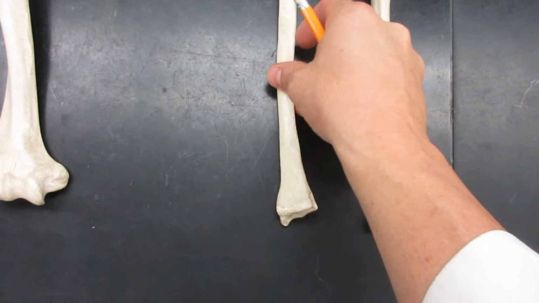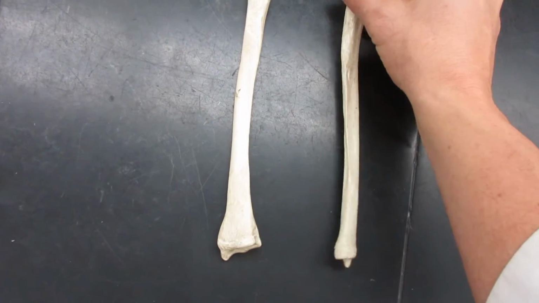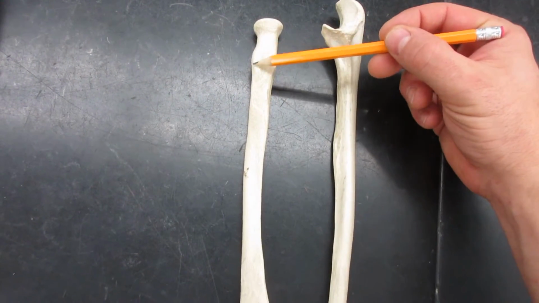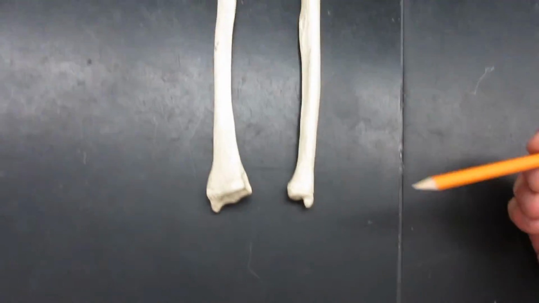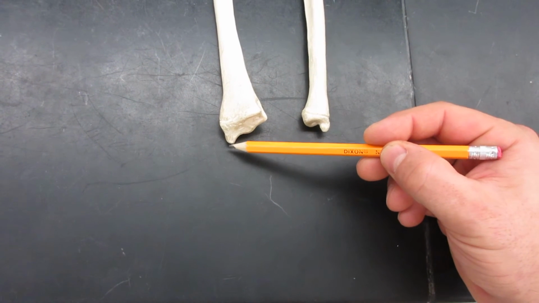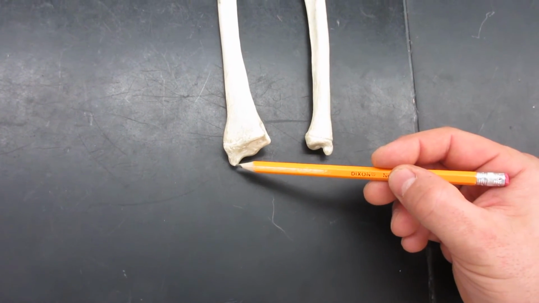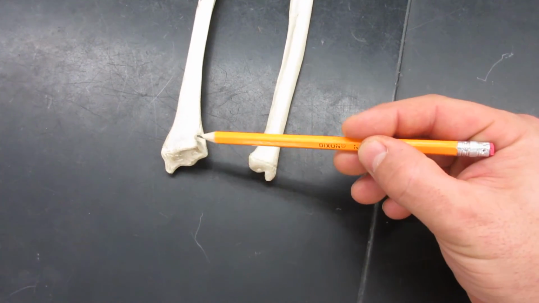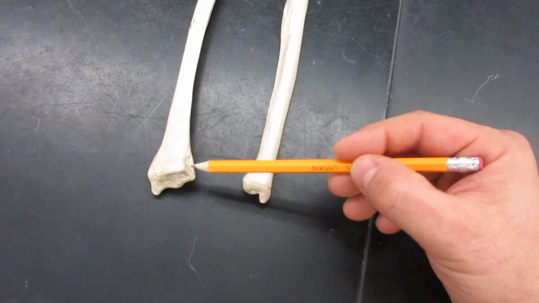Let's start with the radius first. You can see, of course, they come together. Over here is the head of the radius. This is the radial tuberosity where the bicep brachii tendon attaches. On at the bottom, the distal end, you have the styloid process of the radius, not to be confused with the styloid process of the temporal bone. Over here there's a little depression or notch. That's called the ulnar notch because the ulna fits right into that.